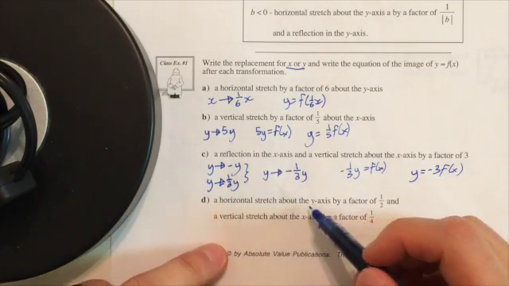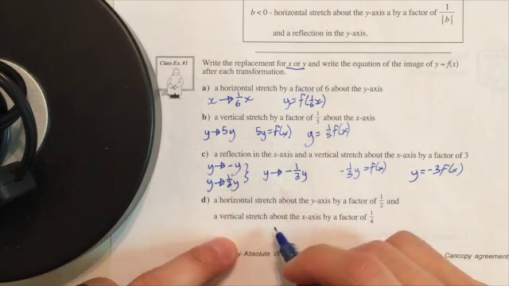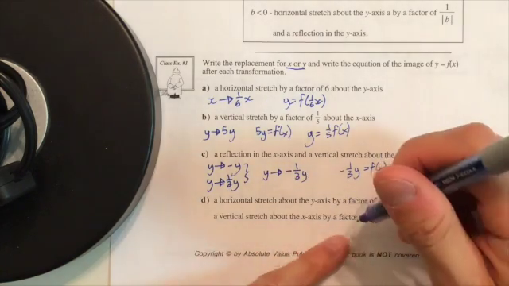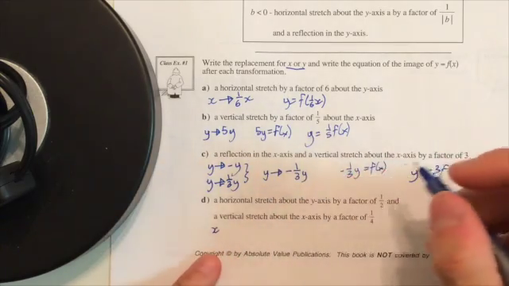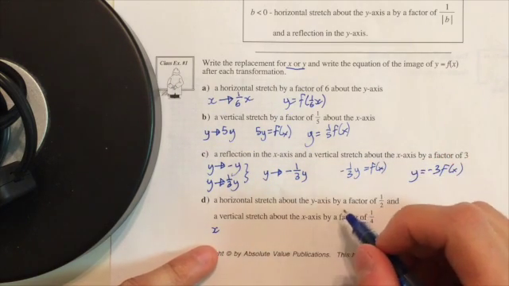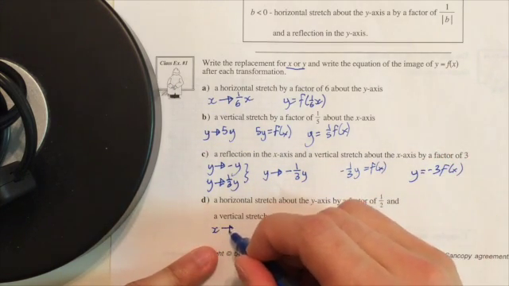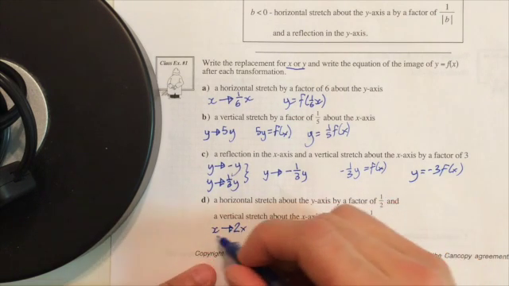And finally, a horizontal stretch about the y-axis by a factor of 1/2, and a vertical stretch about the x-axis by a factor of 1/4. First we're going to begin with our stretch about the y-axis, and so my values of x will change. If it's by a factor of 1/2, they're going to change by 2.